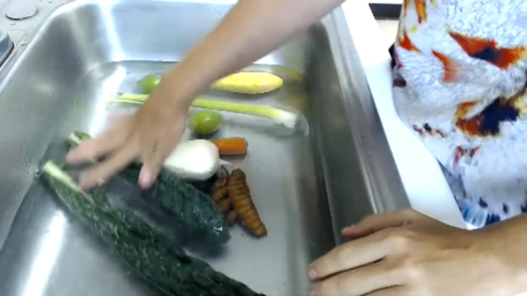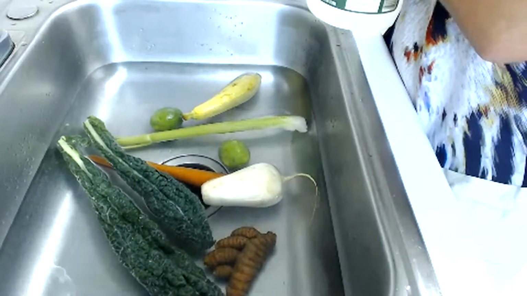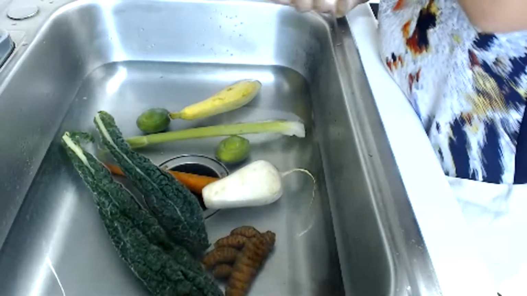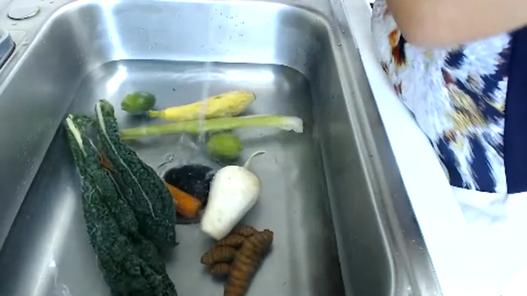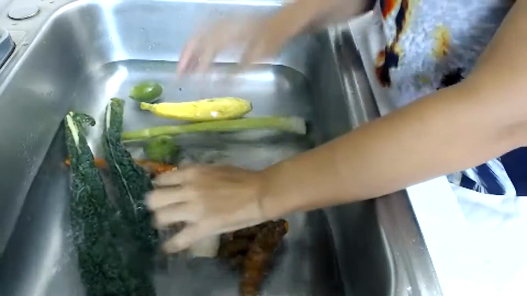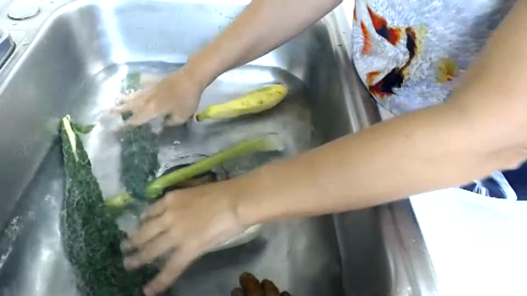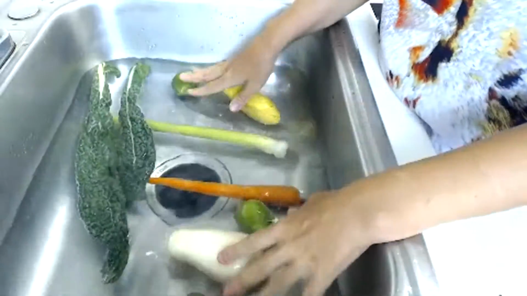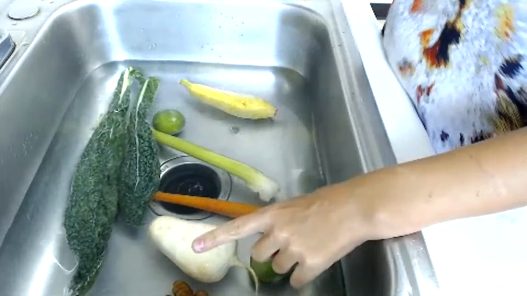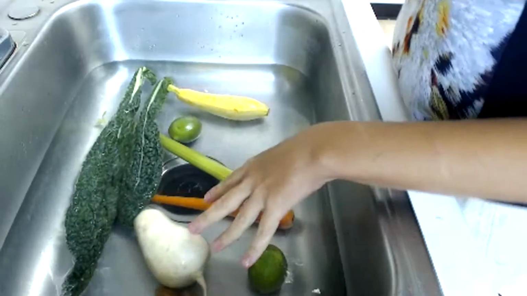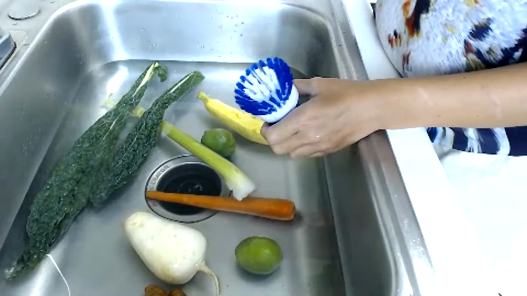So basically what I do, I have my filtered water here, and then I'm going to take the vinegar, and I'm going to put a splash. You don't need to put too much, just maybe a couple of splashes like this. And I'm going to mix it. And what we want to get is an acidic solution, which is antimicrobial. So what I do is that I leave it soaking like this for 20 minutes.